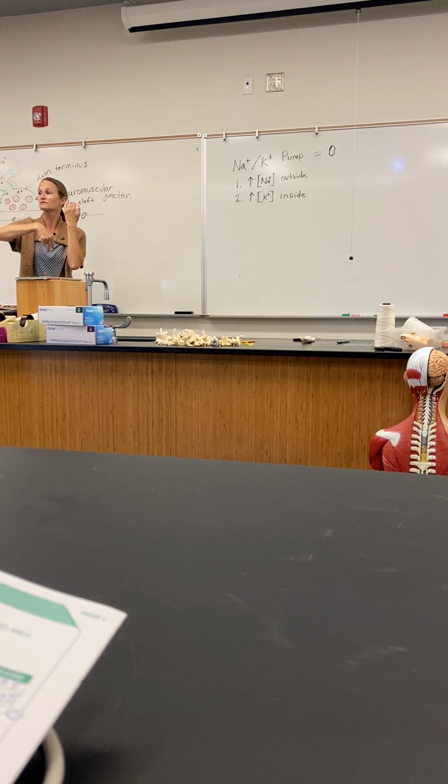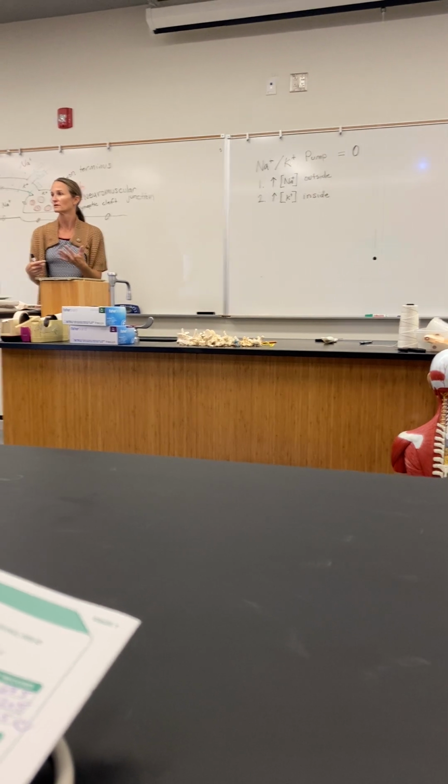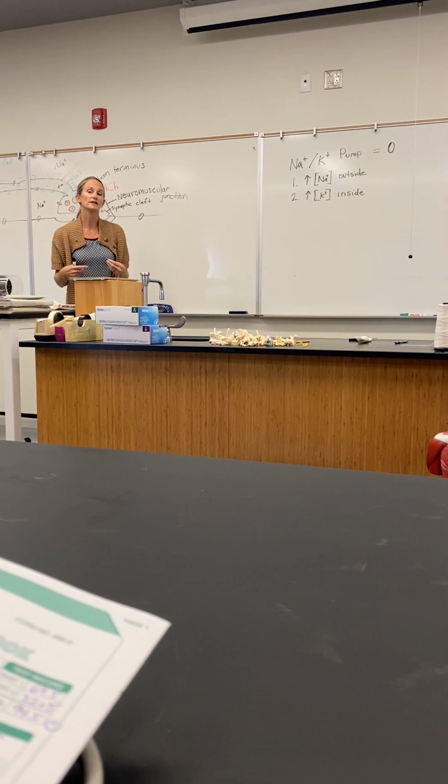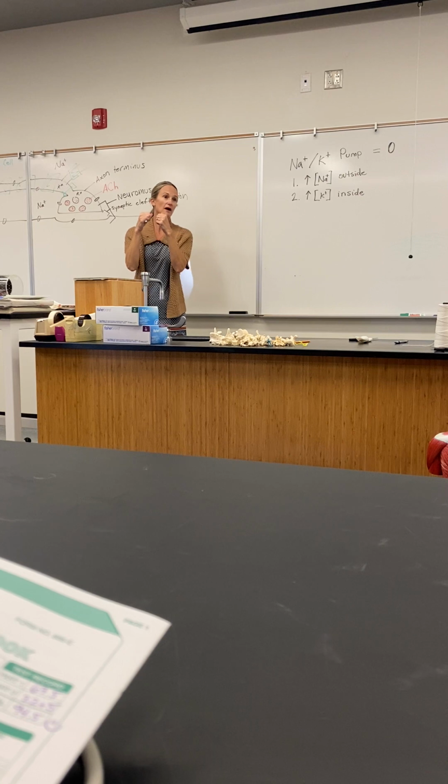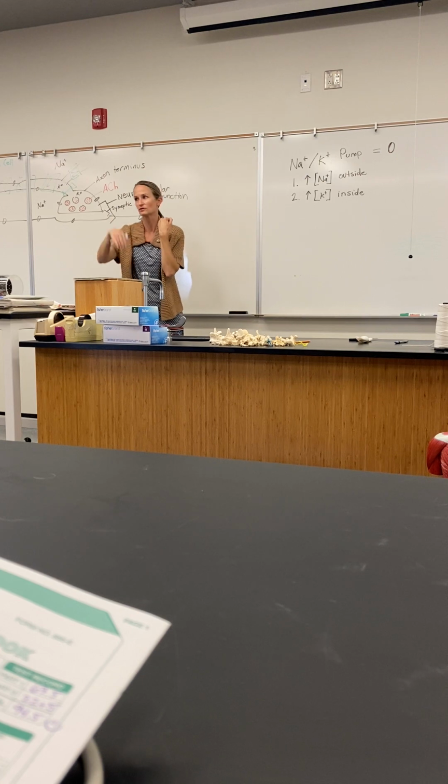If there's an excess of sodium, it's not like it keeps pumping sodium out without ever pumping potassium. It takes turns. It's the way the pump works. So we always are going to get 3 sodiums pumped out, and then 2 potassiums pumped in. Always going to be this one positive charge difference.